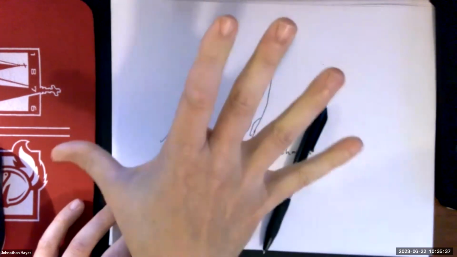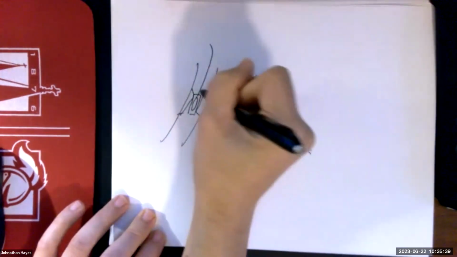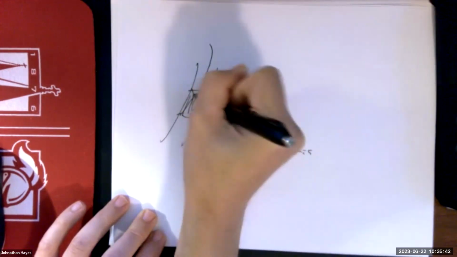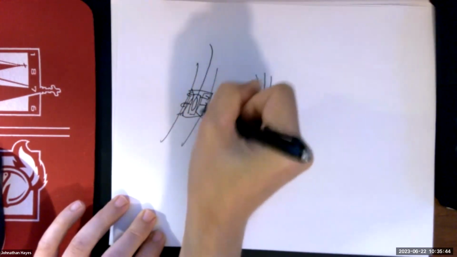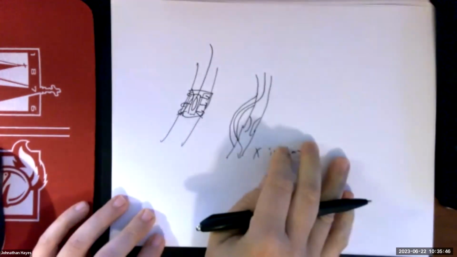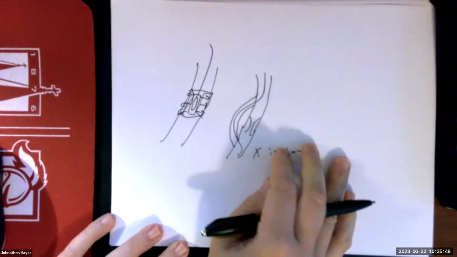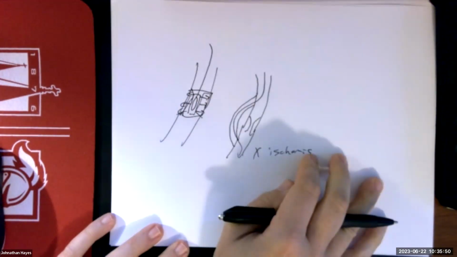And once the balloon inflates, it'll open that cage up and the cage will kind of lock open and it can force this opening, right, to basically remain there. So that's what a stent could possibly do.